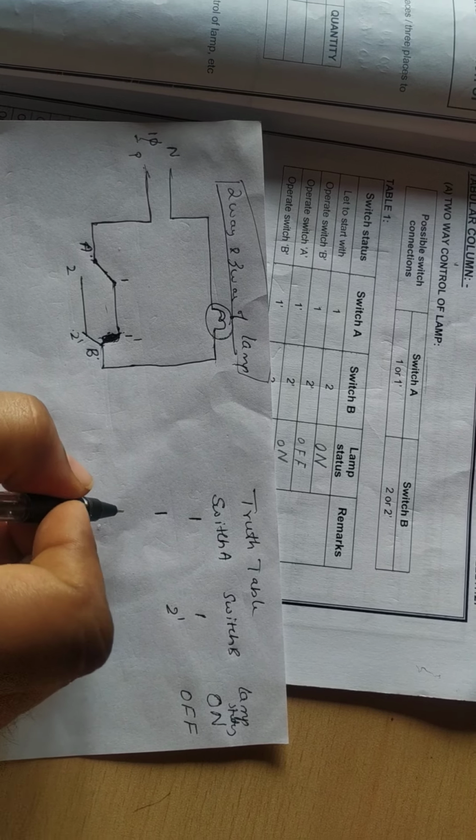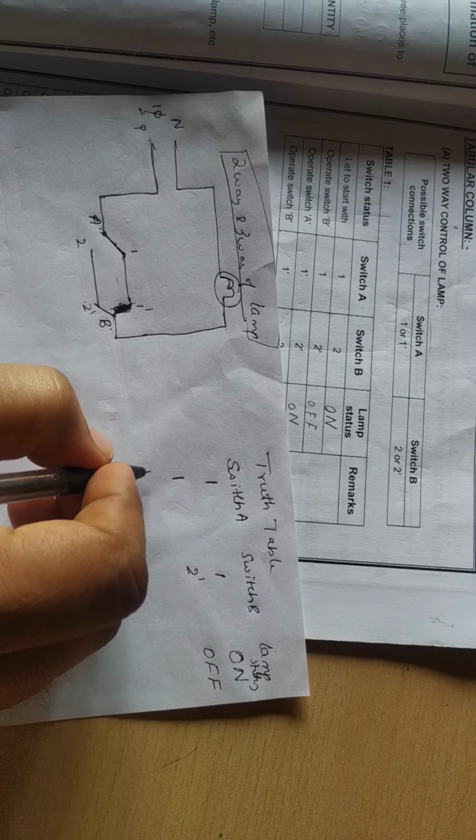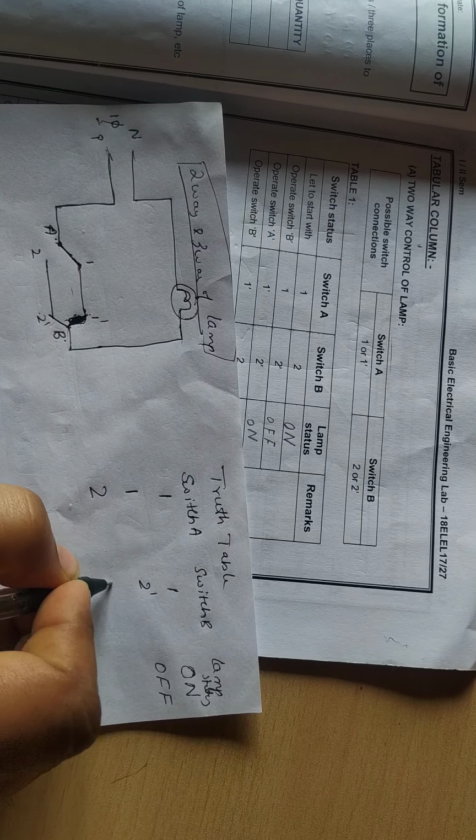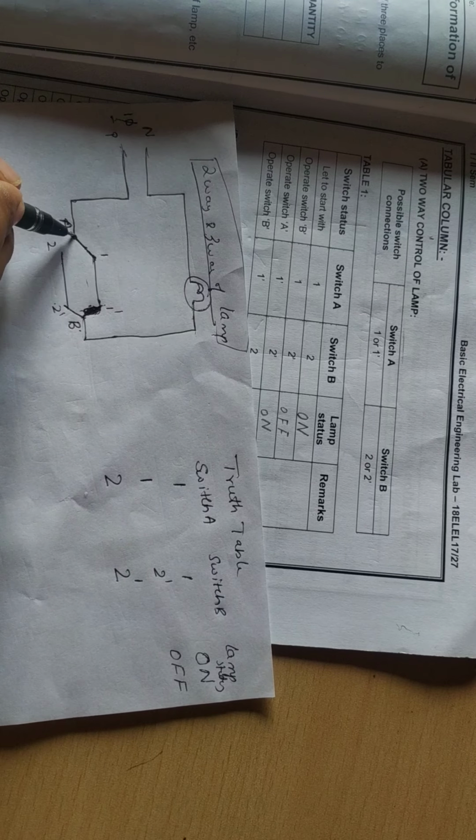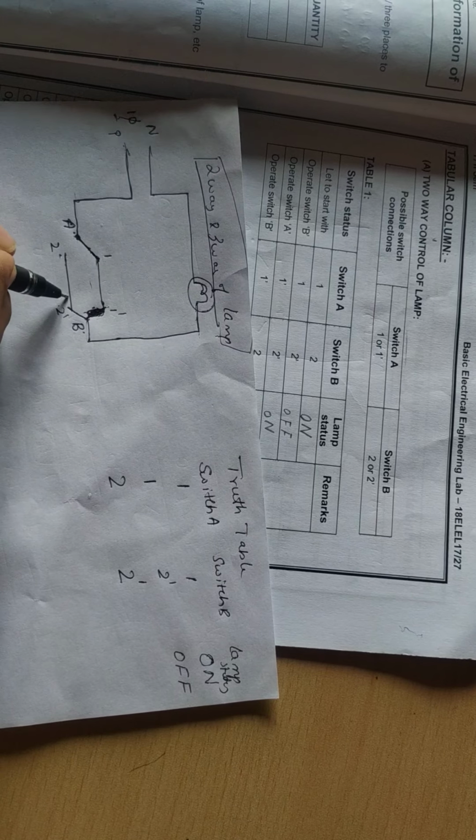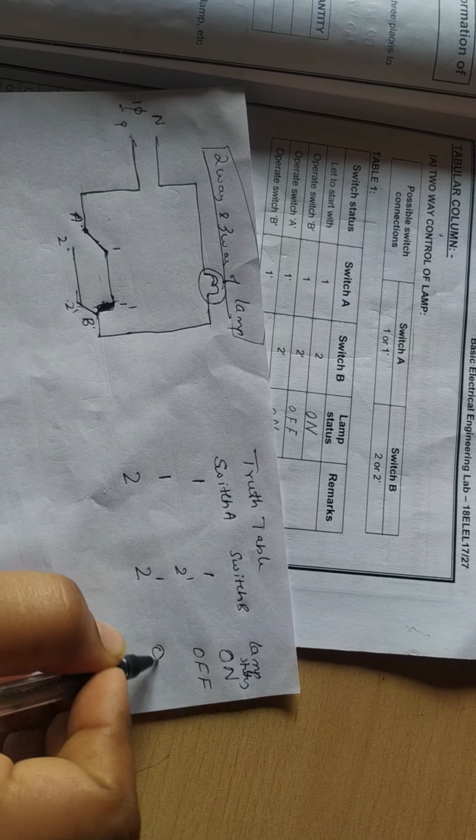In the same way, in the next part, I'll keep switch A at 2 position and switch B at 2 dash position. So A comes to 2, from 2 dash to B. So what happens? It turns on.